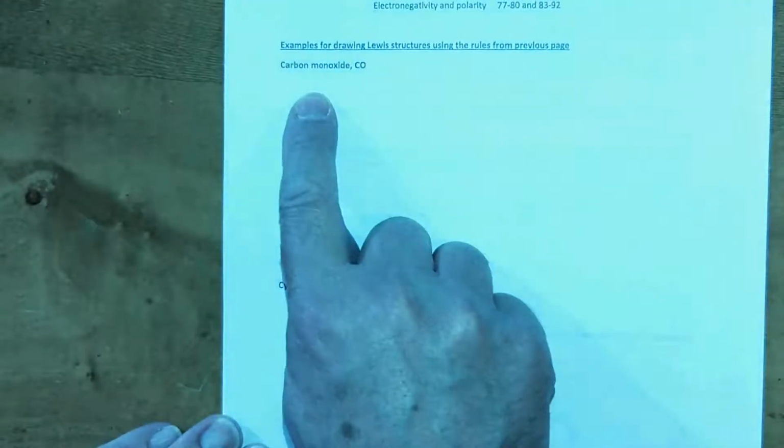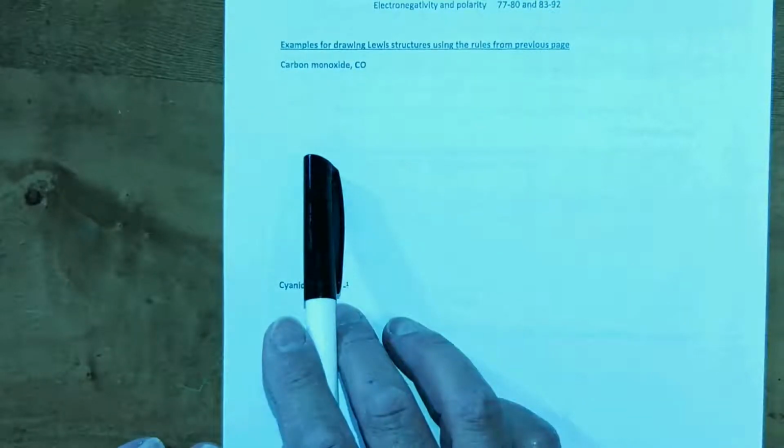We have carbon monoxide, we have the cyanide ion. There's some more on the next page. You might want to pause the video at this point. Just pause it. See how far you get on your own doing these ones. And after you've tried them, turn the video back on. I'm going to go ahead and work through these ones, and you can see how they're actually done.